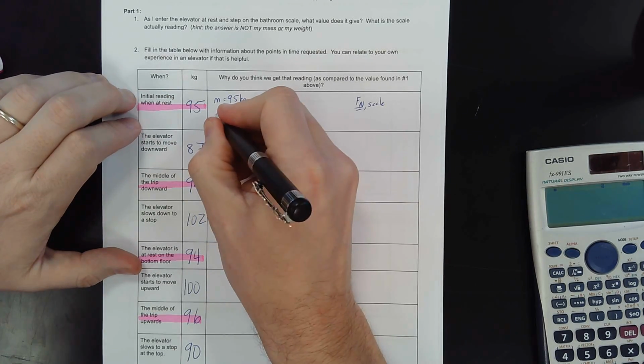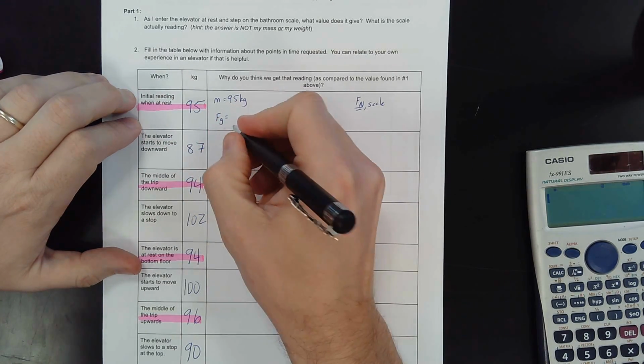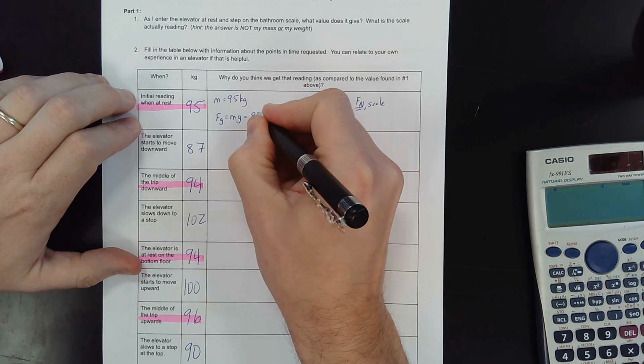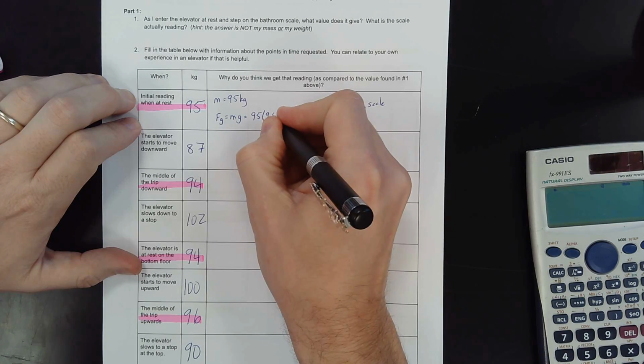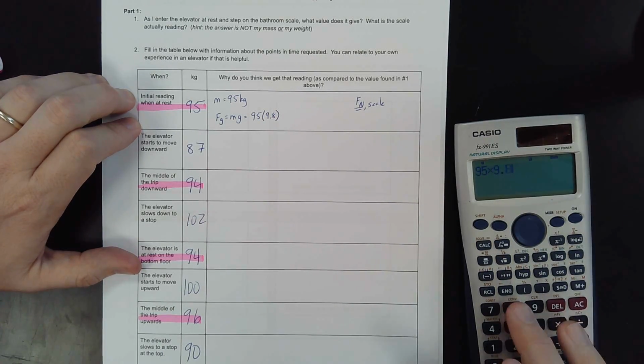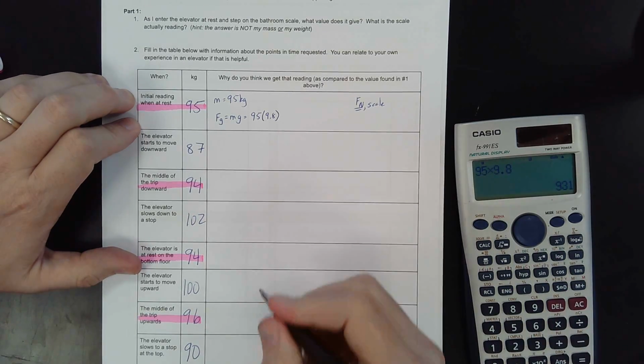Now I can get the force of gravity from that. So the force of gravity is mg, if you'll remember. So 95 times 9.8. And so if I do that, I can go 95 times 9.8, and I get 931.